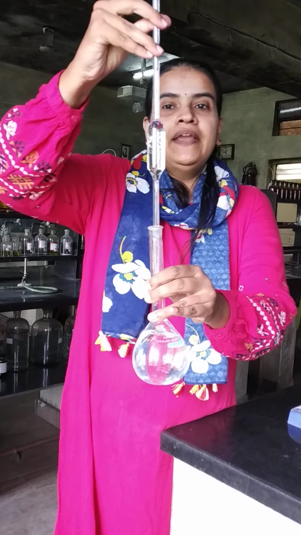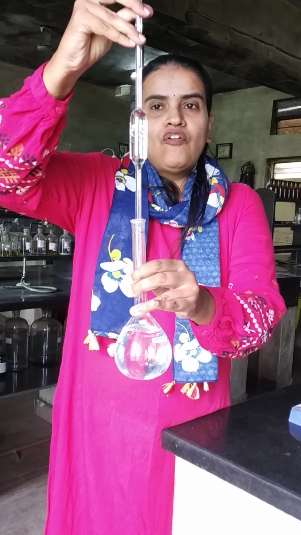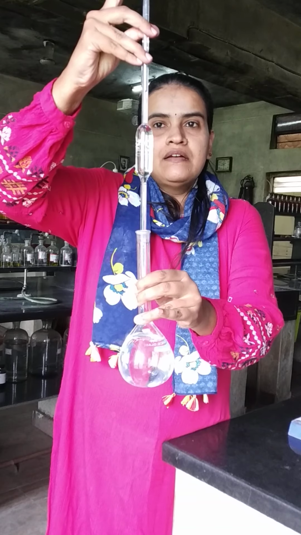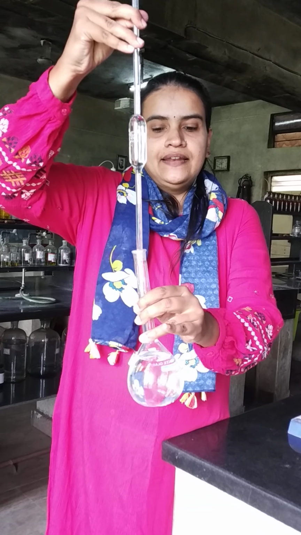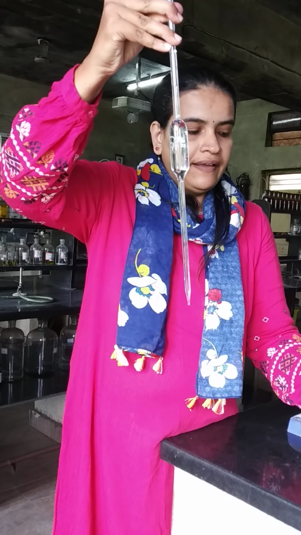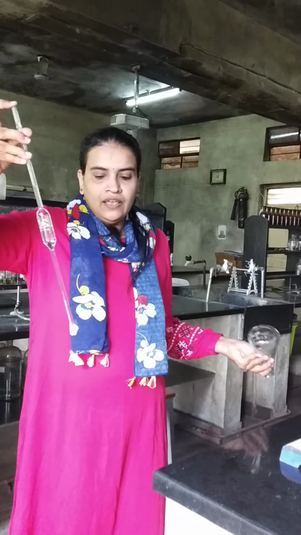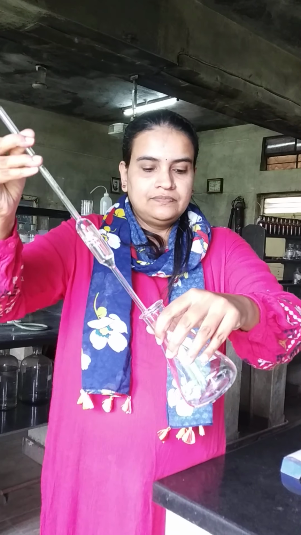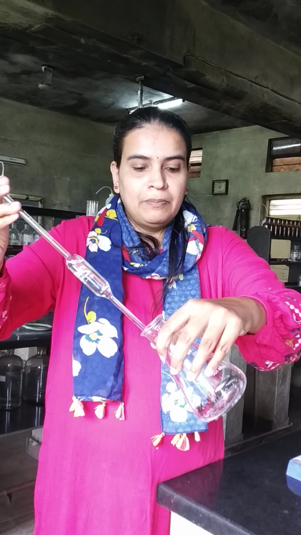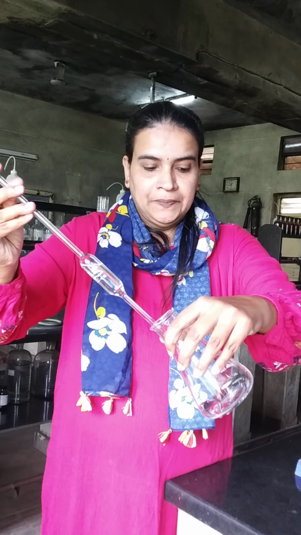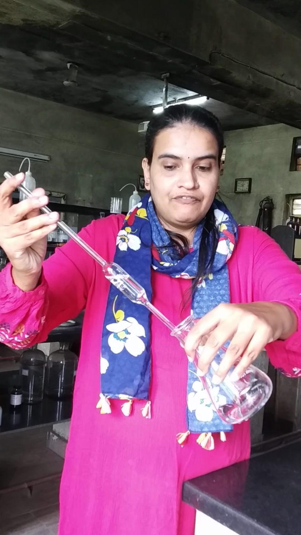Again, this should be till the mark exactly. The lower meniscus should coincide with the mark on the pipette exactly. Then hold it tight with your forefinger. Then transfer to the conical flask. Both should be kept in a slanting position while adding the solution from the pipette.